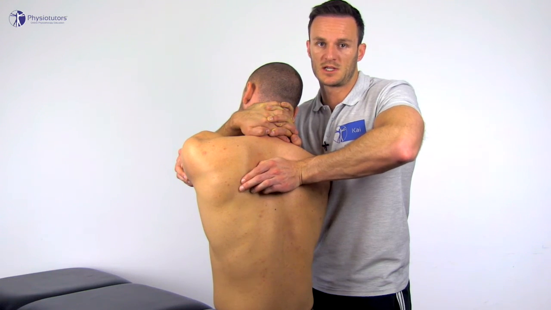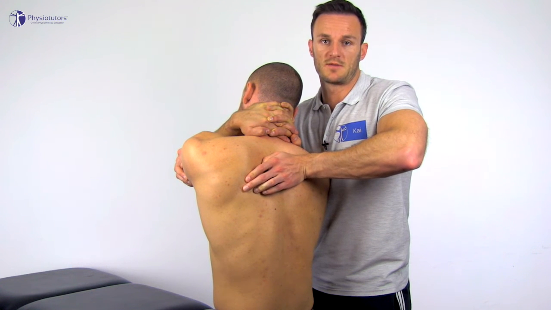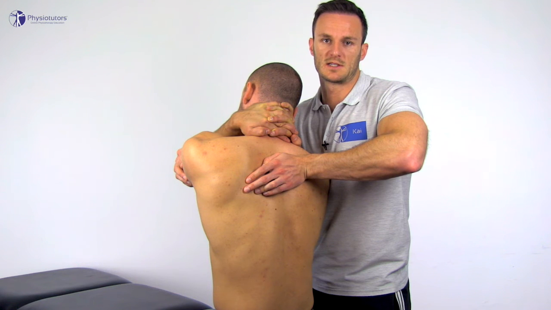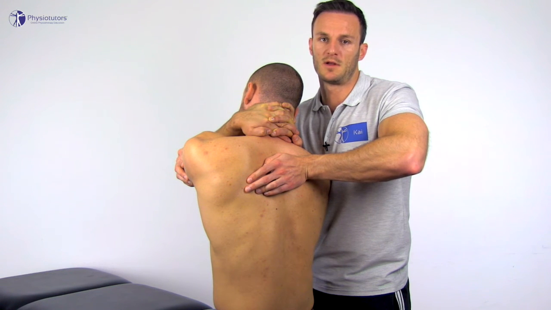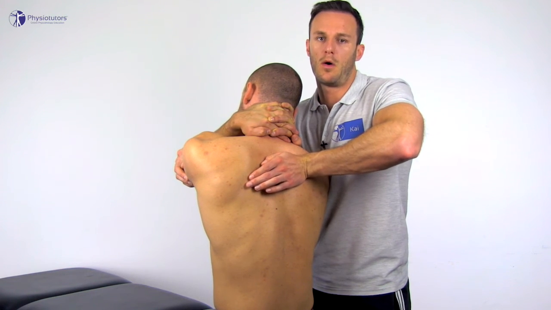To assess rotation, move on to the ipsilateral transverse process of T3 and be aware that the transverse process in the thoracic spine is about 1 to 2 centimeters higher than the spinous process of the same level, and then move it ventrally with your thenar eminence or thumb.